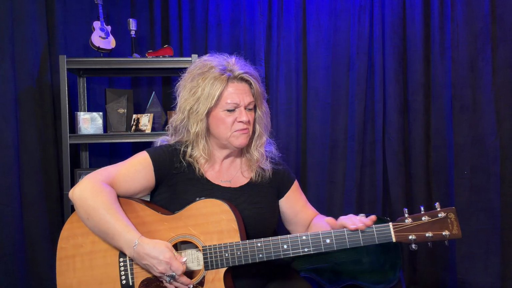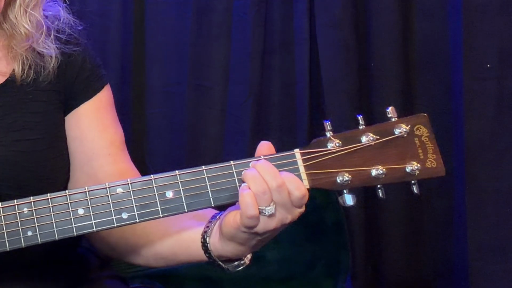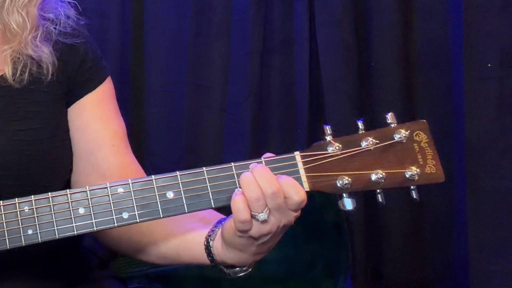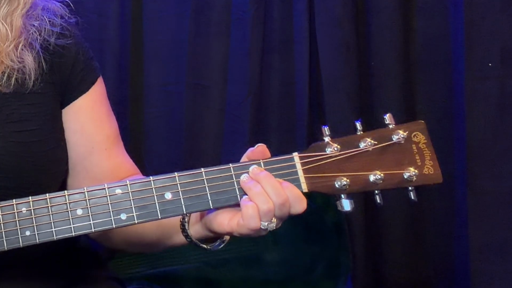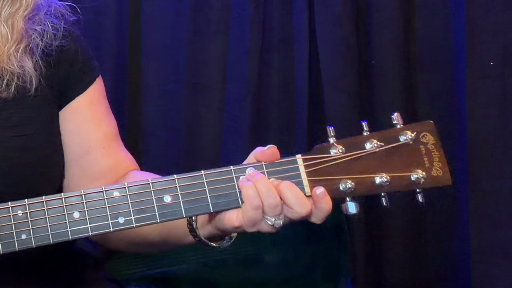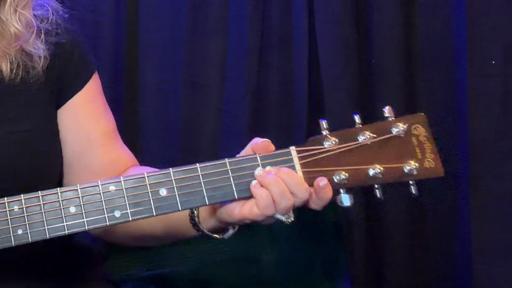Now we're going to play the major bar chord using those notes as your root. Now lots of us have played the E chord, and we play it in this position right here. But for the major bar chords that we're going to play, it's the same position but different fingering, I should say.